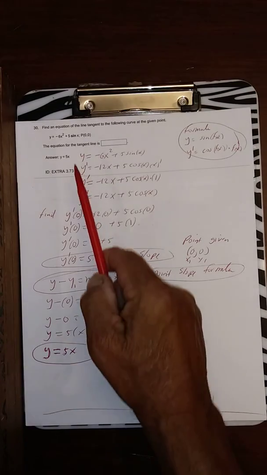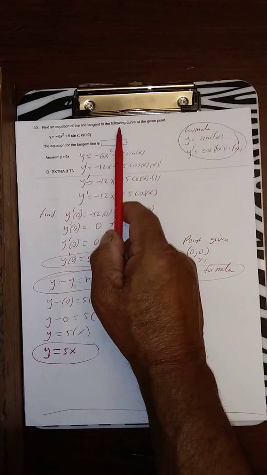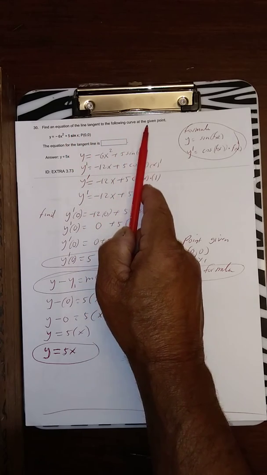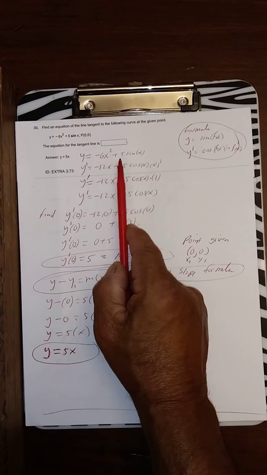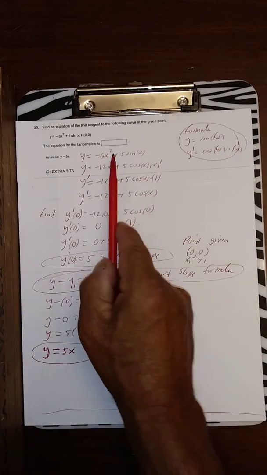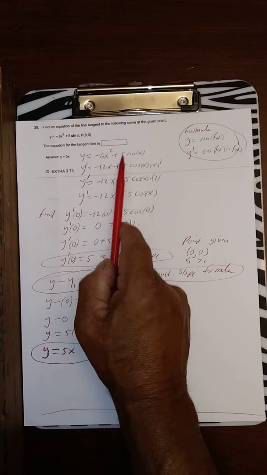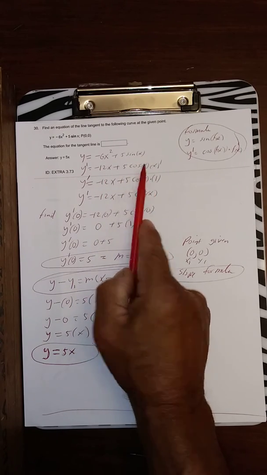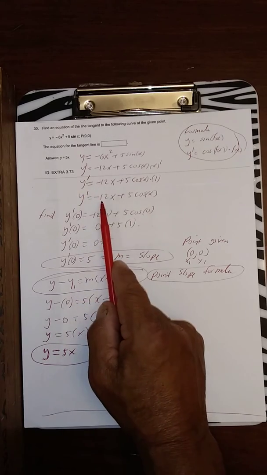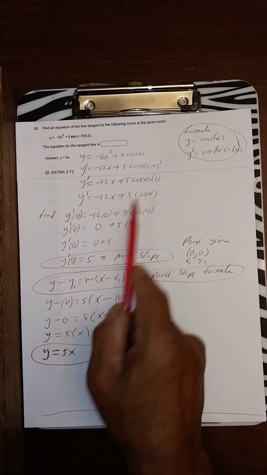So now we have: find the equation of the line tangent to the following curve at the given point. First, find the derivative. The derivative of sine is cosine, so it's going to be negative 12x plus 5 cosine of x times this prime. Well, that's 1 times that, same thing. So y prime equals negative 12x plus 5 cosine of x.